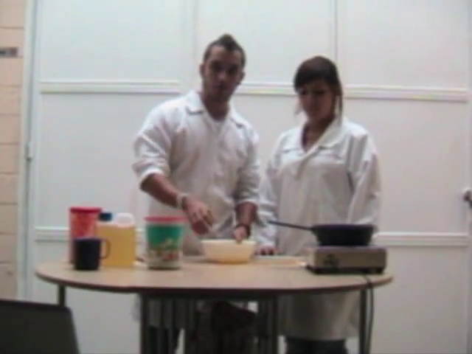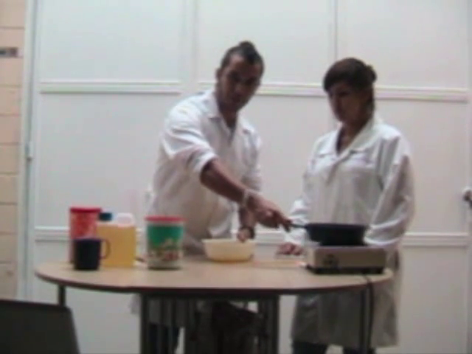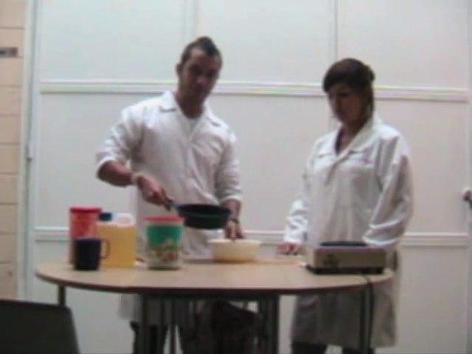Now I'm going to add slowly the vegetable oil into the liquid mix. And we'll keep stirring it.